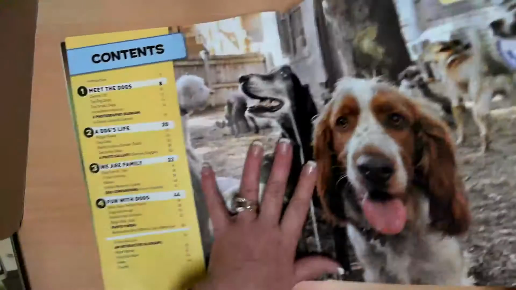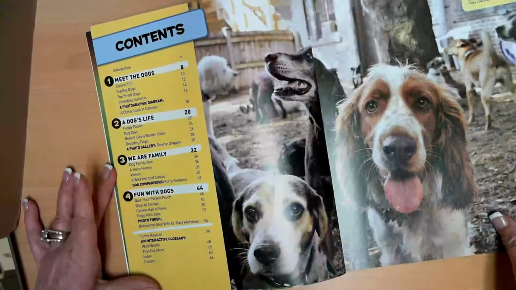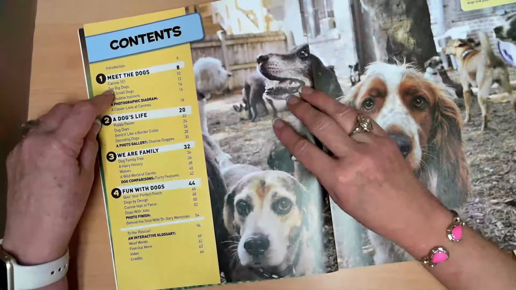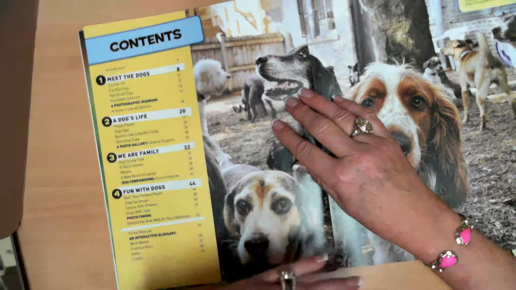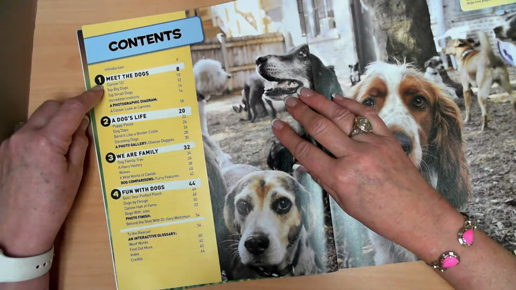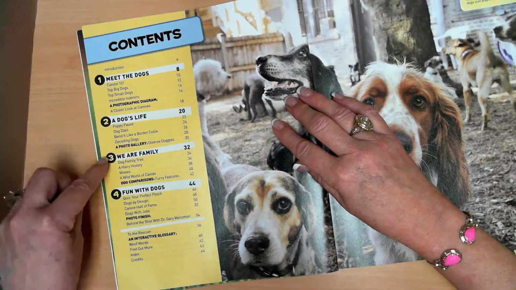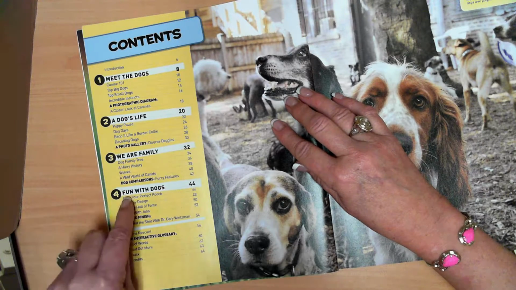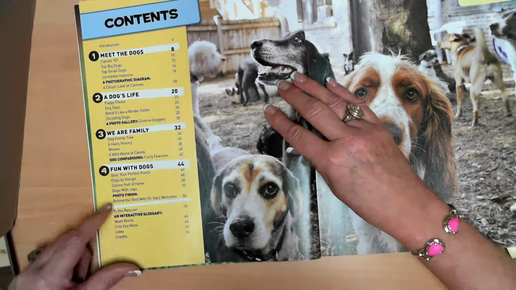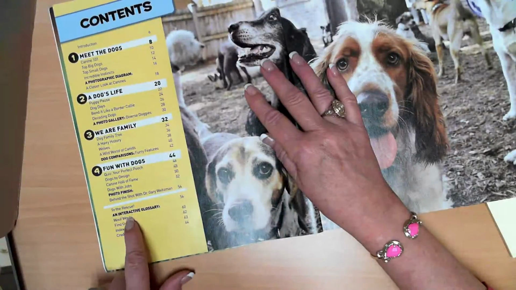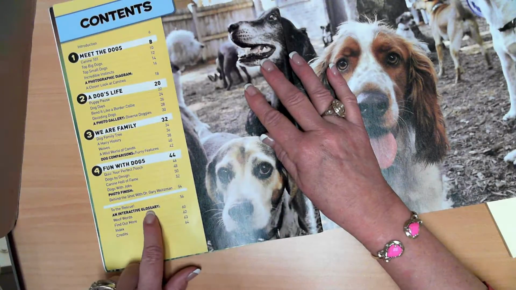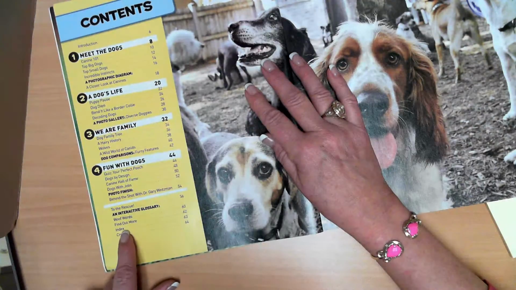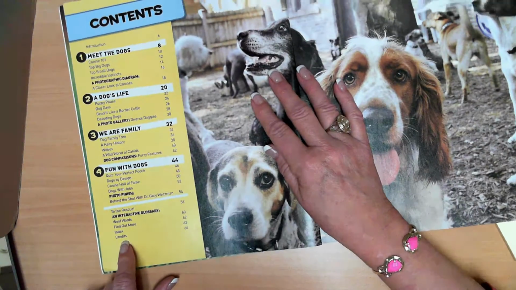In this context, and I did use this book when we were working on sentences the other day, you have a table of contents. That's different from most of your literary texts. They may just list the chapters, but this table of contents divides this one in sections. So meeting dogs, a dog's life, we are family, fun with dogs. And then at the bottom, it tells us what's extra in here: to the rescue, an interactive glossary. We'll talk about that here in a minute. With words, find out more, an index, and then credits.